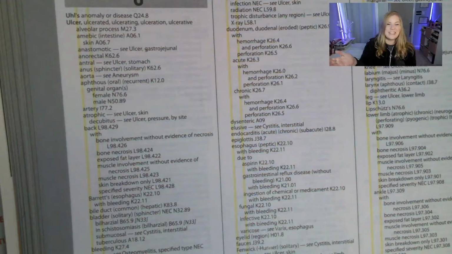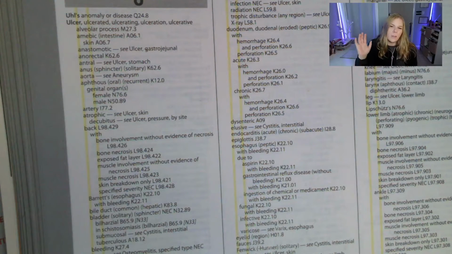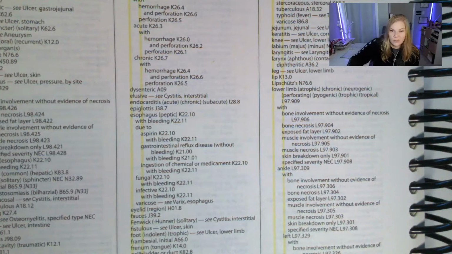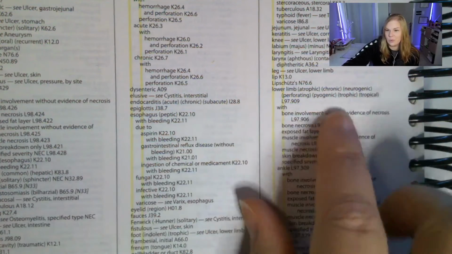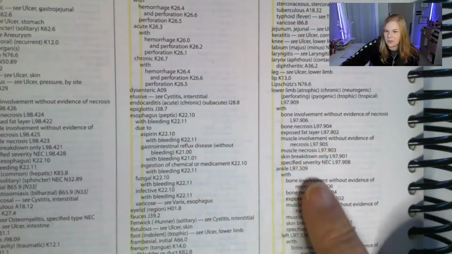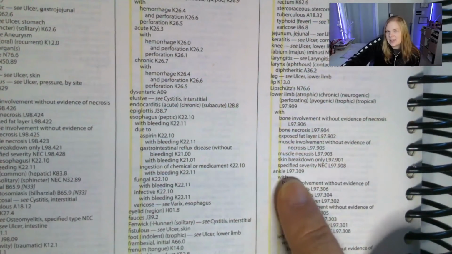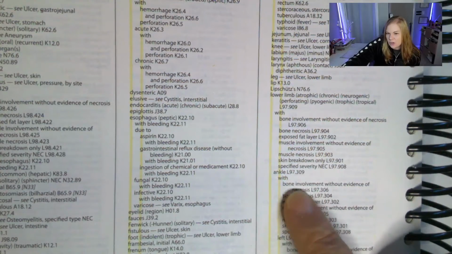But let's get into the coding, and we're going to start with our ICD-10-CM codes. If you go into your ICD-10-CM book and you look up the word ulcer, you can see there's a lot of different types of ulcers that are going to be here. But since this video is covering pressure ulcers, what you're going to be looking for is ulcer and pressure. If we look over here in our ulcer codes and we're going to ulcer and then lower limb and then to ankle, it's going to take us to these non-pressure ulcer codes.